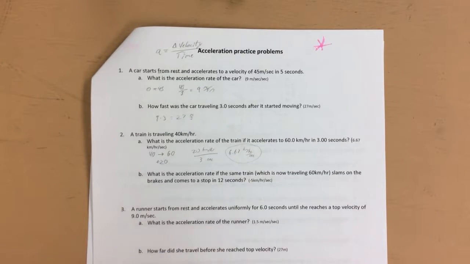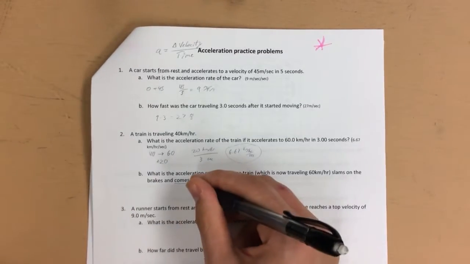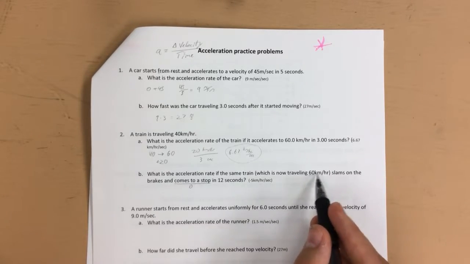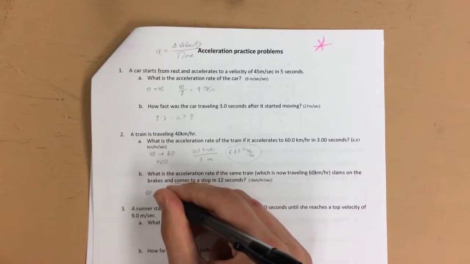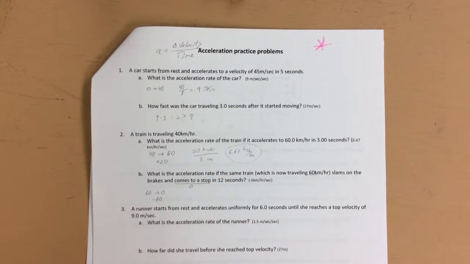In B, we're asked to find what the acceleration rate of the same train is when it slams on the brake and comes to a stop in 12 seconds. The first thing you should notice is that it says comes to a stop. When it's stopped, the velocity is 0. So once again, we're going to start with our velocity 60, goes to 0. That means its change in velocity was negative 60. It started at a positive 60, slowed down to 0.